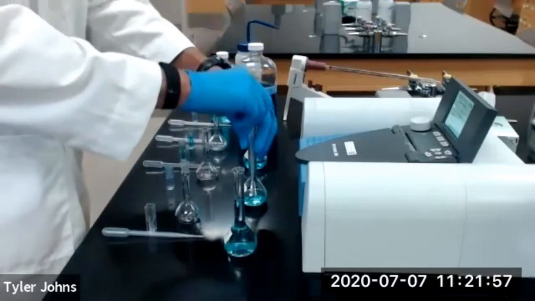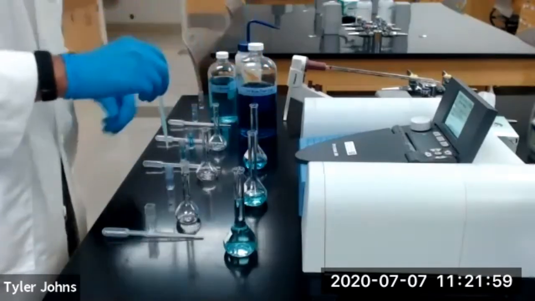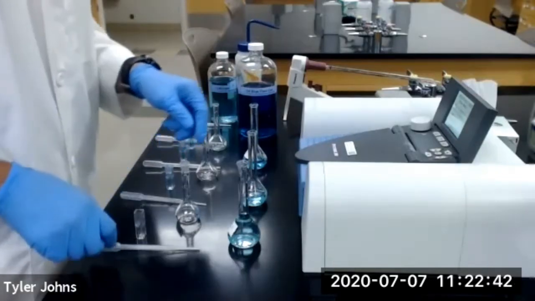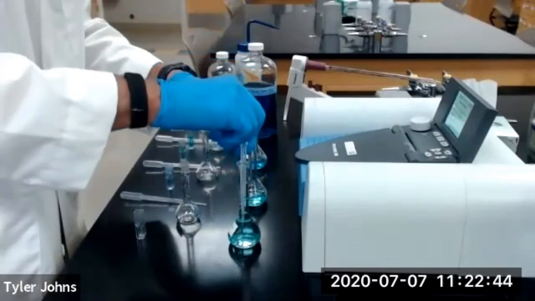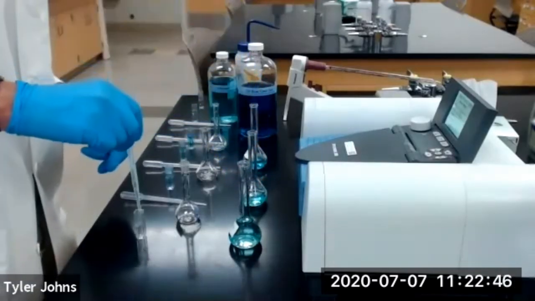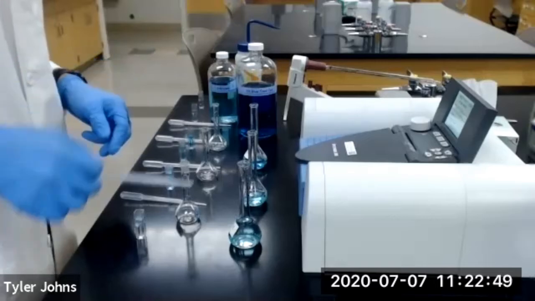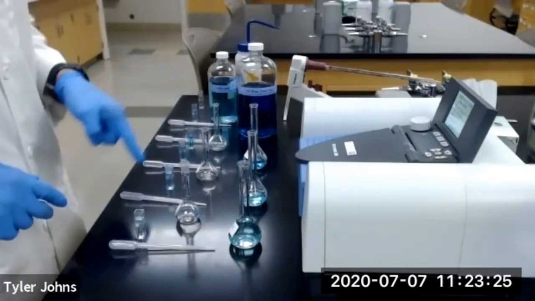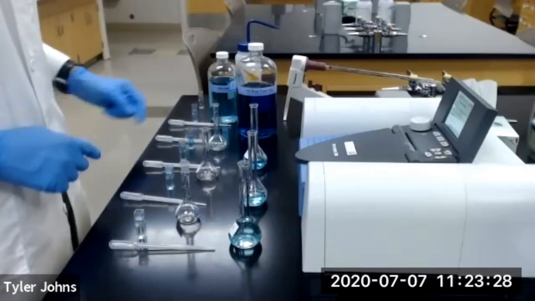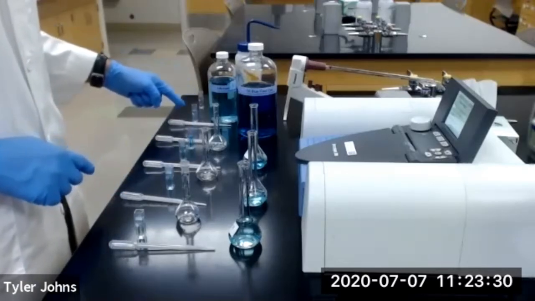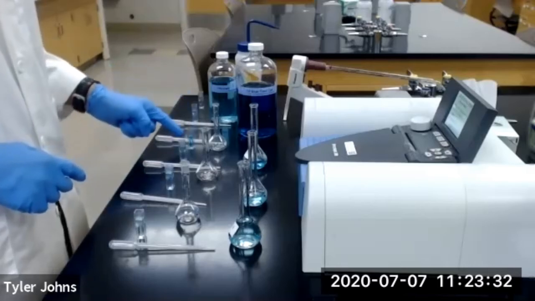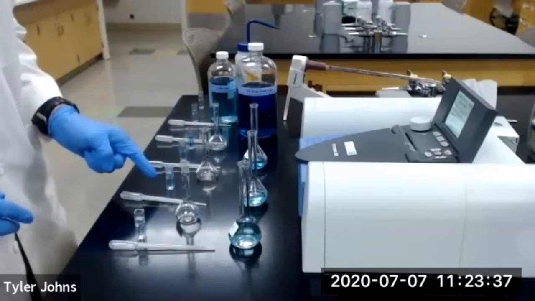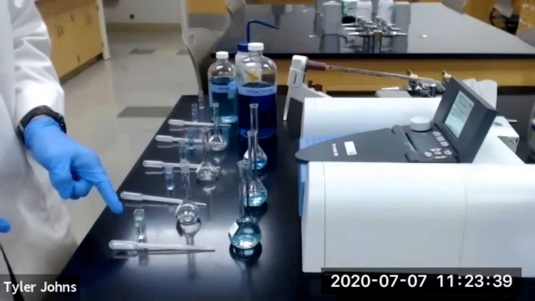We'll add 1 milliliter of our 1:4 dilution to a cuvette. And finally, we'll add 1 milliliter of our 1:8 dilution to a cuvette. We have now prepared all of our cuvettes to be read in the spectrophotometer. We have our blank, our unknown blue food dye solution, our 1 molar stock blue food dye solution, our 1:2 dilution, our 1:4 dilution, and our 1:8 dilution.